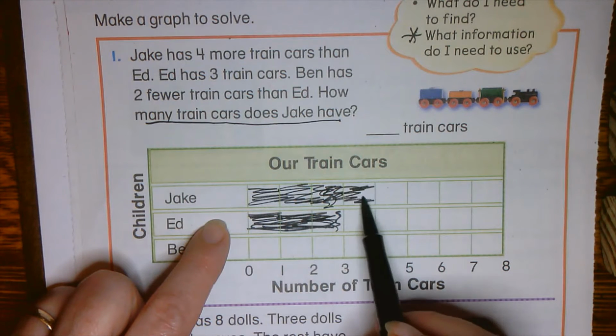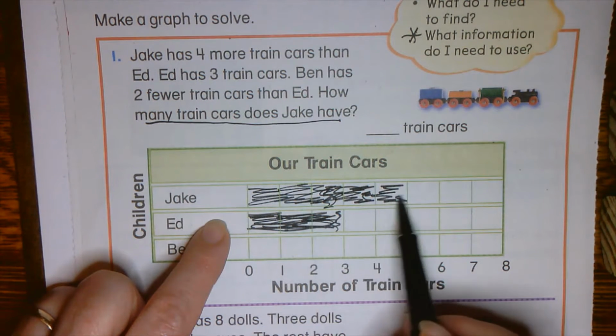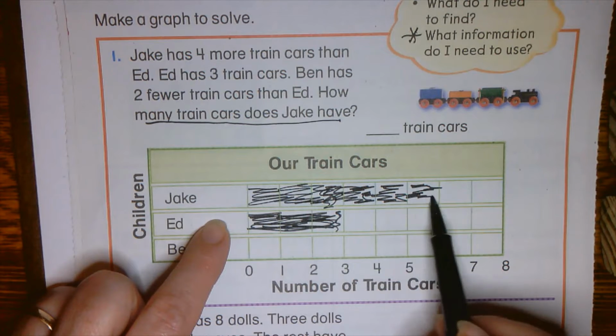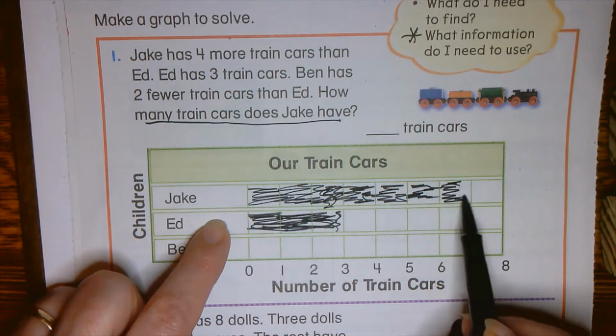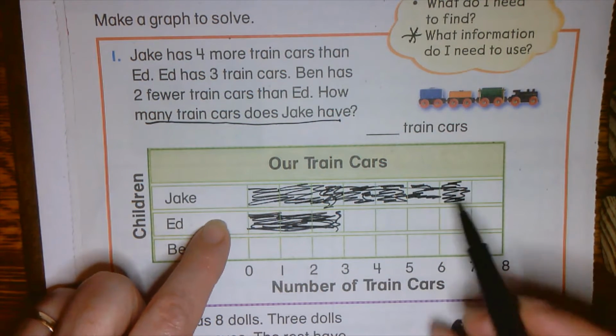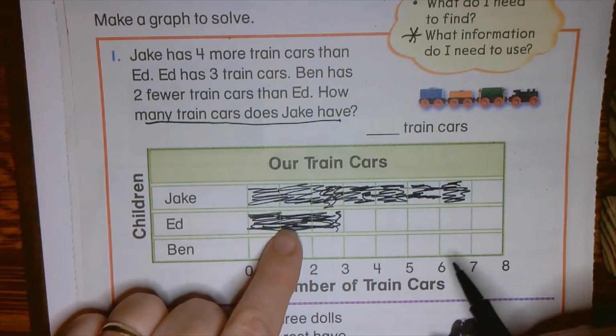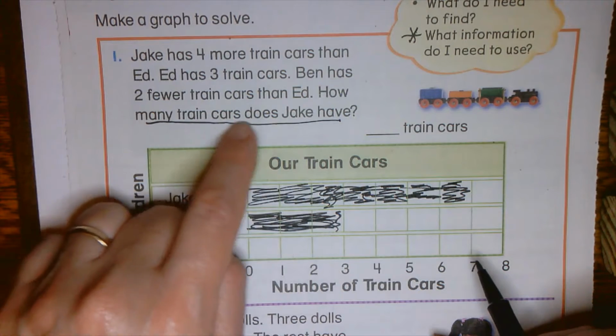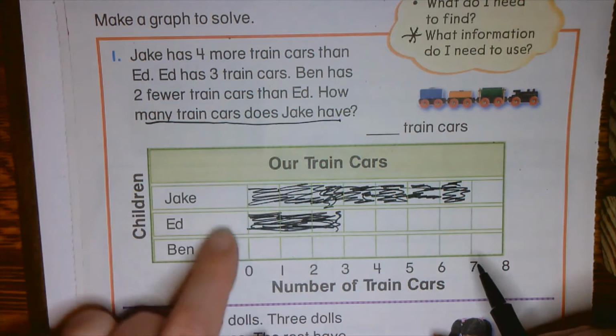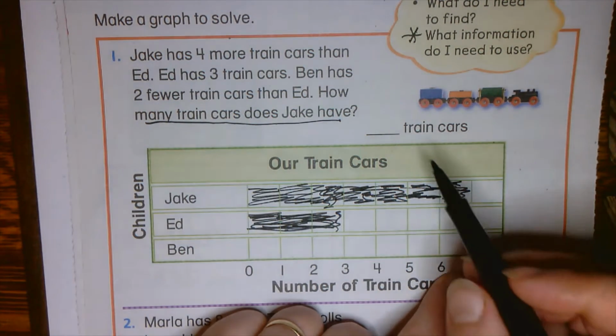1, 2, 3, 4 more. Now, I know some of you guys just added that up real quick, but remember, we're practicing here what we might do if we had more complex data. So now we can see, how many train cars does Jake have? We've figured that out now, haven't we? He has 7.